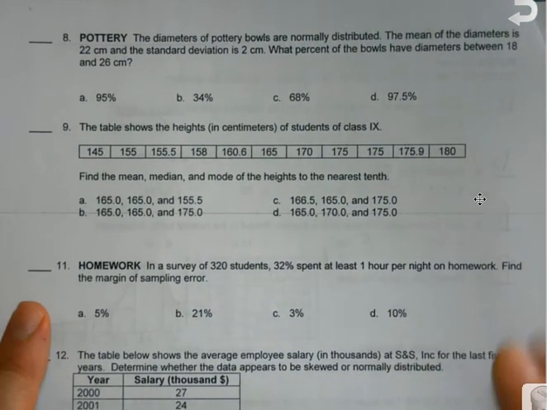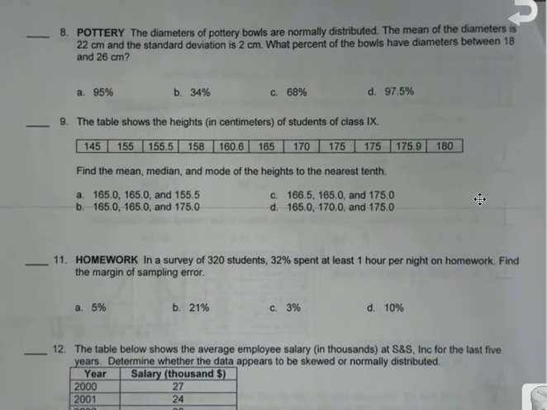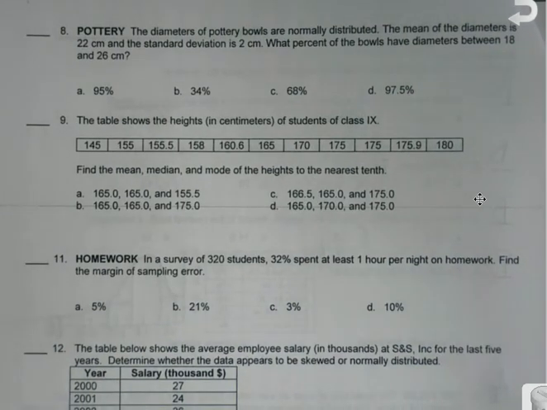All right. The diameters of pottery bowls are normally distributed. The mean of the diameters is 22 centimeters and the standard deviation is 2. What percent of the bowls have diameters between 18 and 26?